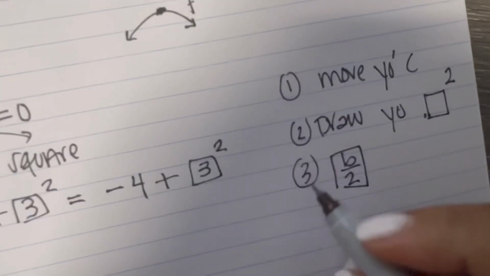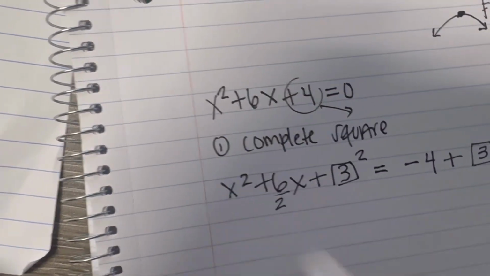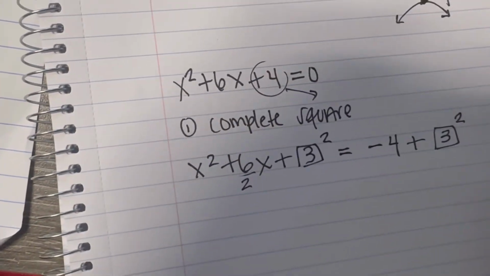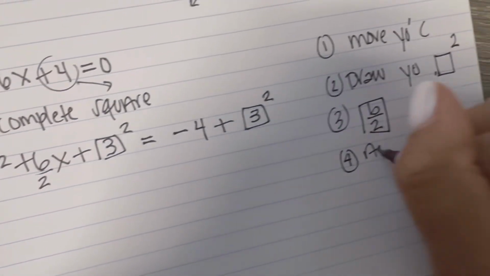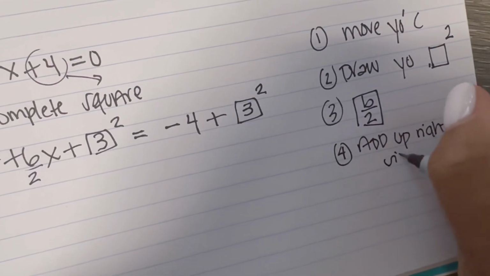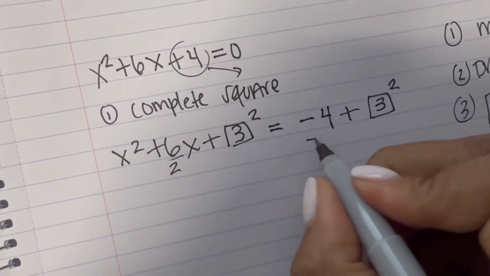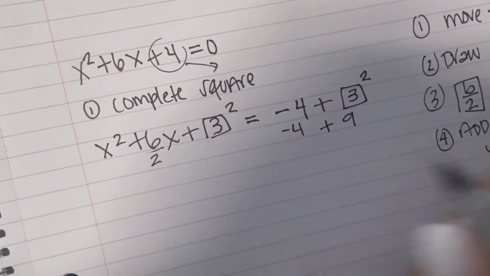What's in my box? B over 2. It's always b over 2, is your formula. Whatever number is here, divided by 2. Fourth step, add up the right side. They're just simple steps to help you remember. So negative 4 plus 3 squared, which is 9. Negative 4 plus 9 is 5.